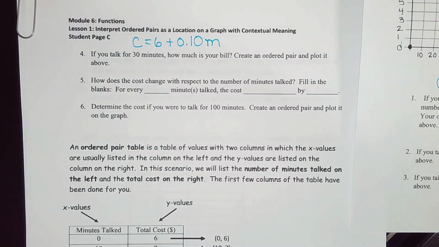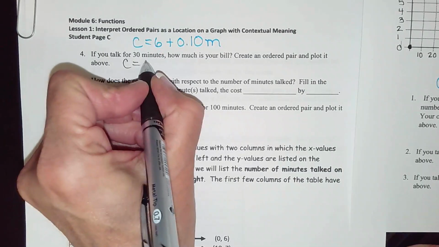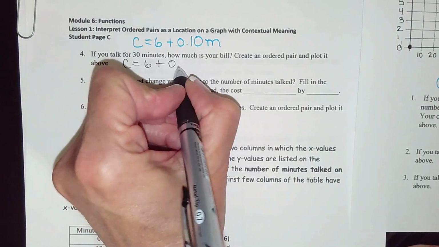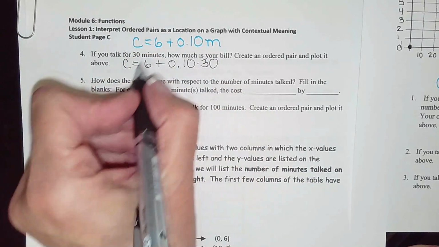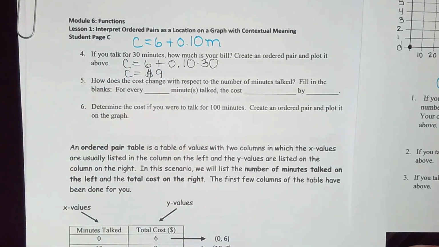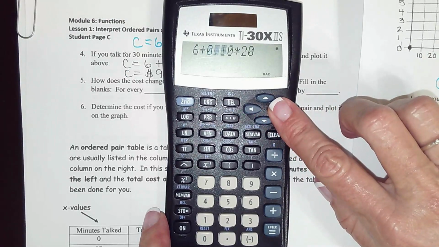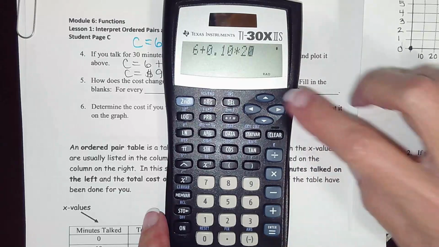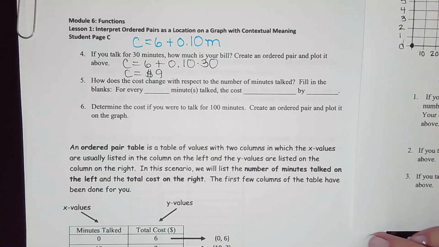So if you talk for 30 minutes, same old, same old. So C equals 6 plus 10 cents times 30. 30 dimes is $3. So this would be $9. And just change your 20 to 30. Whoops, went too far. And we can verify that it is in fact $9.